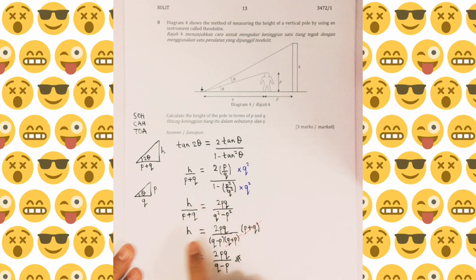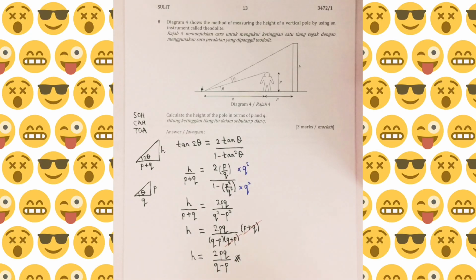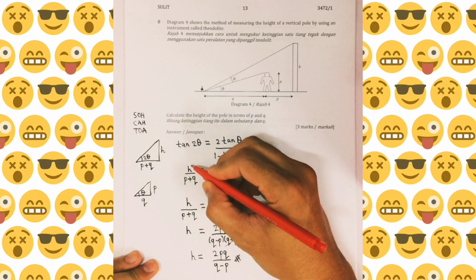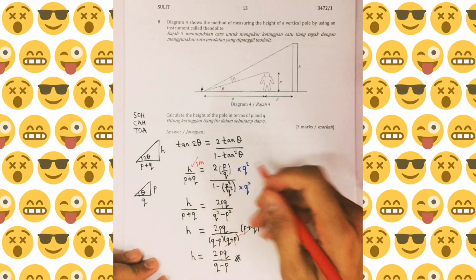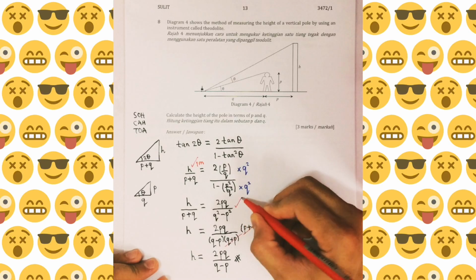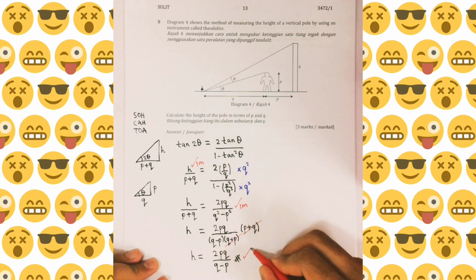And then you cross multiply. When you cross multiply, you can factorize the denominator. Factorizing this will give you q minus p, q plus p, because q times q gives you q square, and p times negative p gives you negative p square. So these two terms are equal because p plus q is equal to q plus p, so you can cancel these two. And then this is the final answer. So you get 1 mark if you write this value, and if you find this value, you get 1 mark here. And the final answer will be 1 mark.